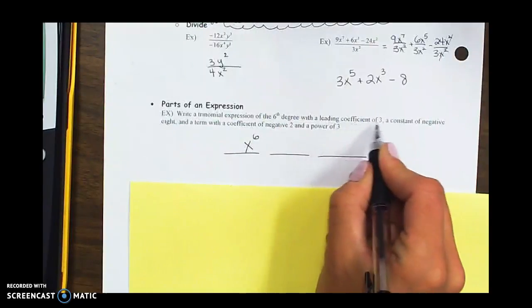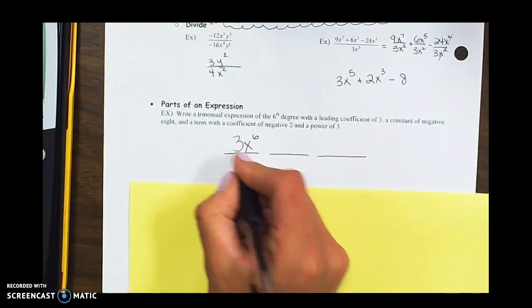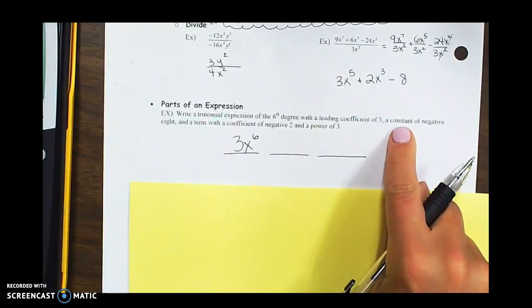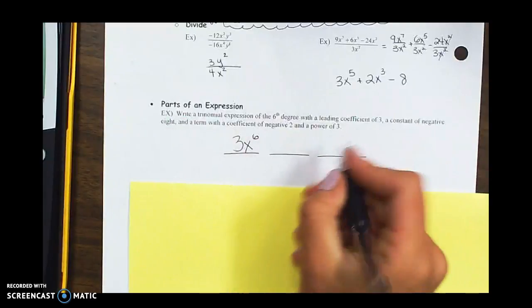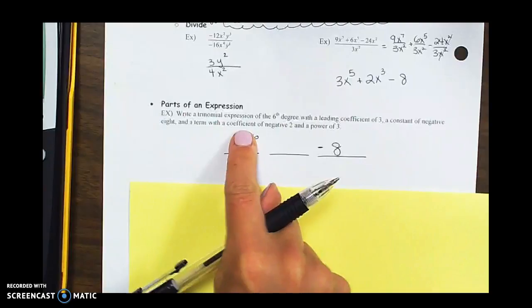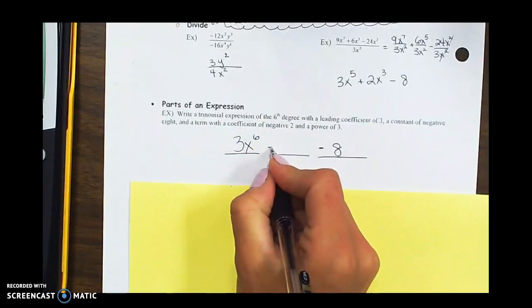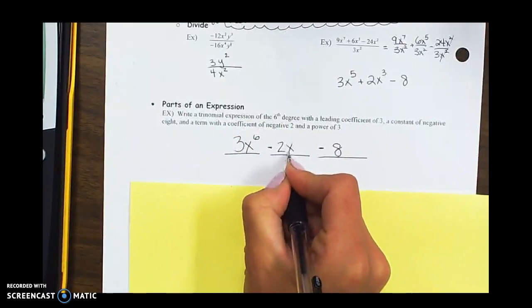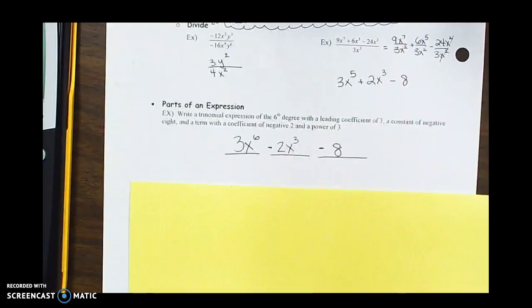The leading coefficient is 3. Leading coefficient is in front of the highest power. A constant of negative 8. Constant always goes at the end. And a term with a coefficient of negative 2. Coefficient always goes in front of the variable, and a power of 3. We've got it.